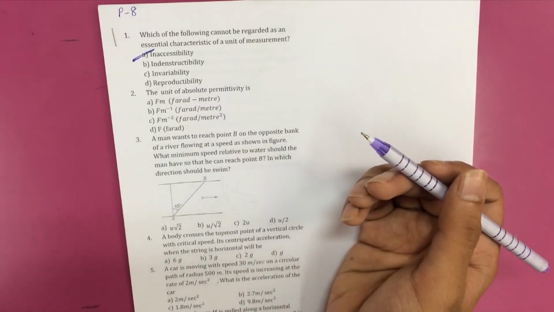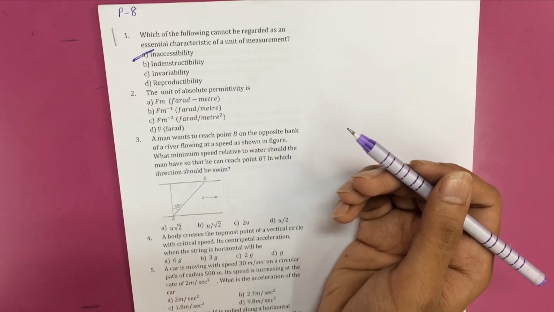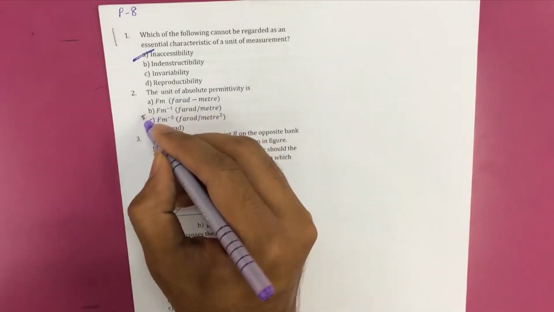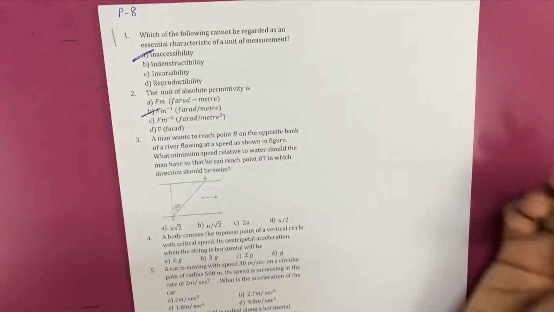Question 2. The unit of absolute permittivity is. Farad per meter is the unit of absolute permittivity. That is option B is your correct answer.